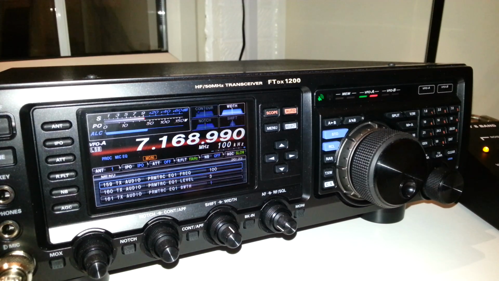Like I said, just a small amount of processor on there. Sometimes I don't even bother with the processor, but it does seem to just give it a little bit more kick with the average talk power.